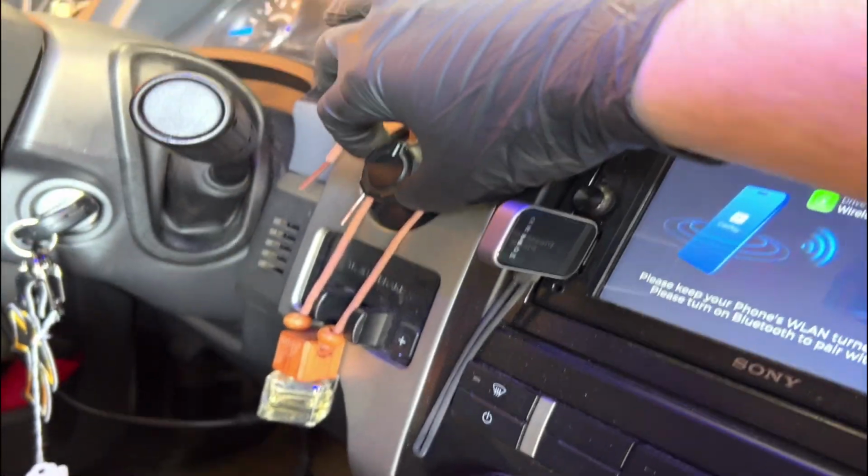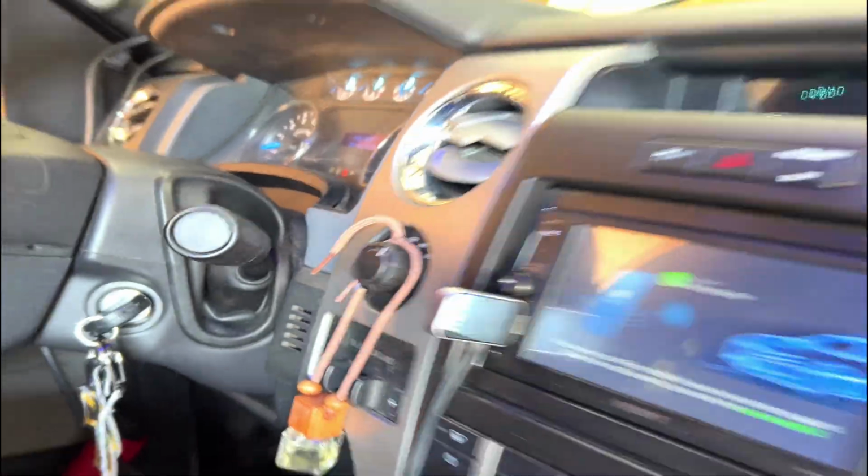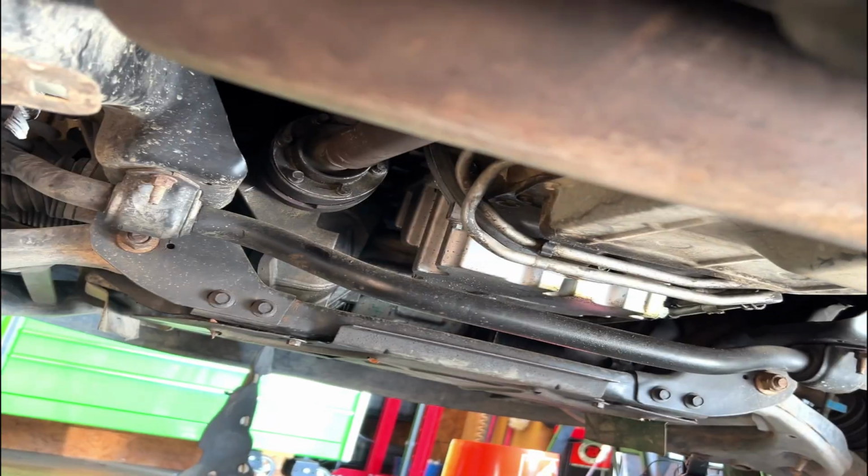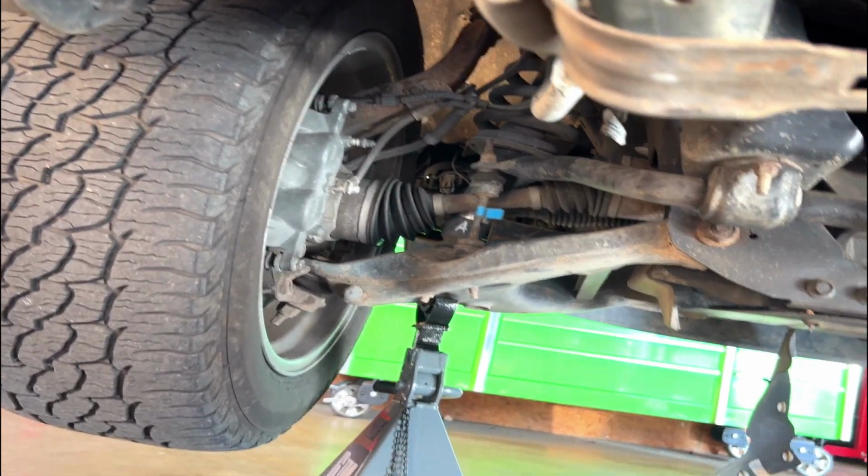We're just going to move this to four-wheel drive. Come back underneath. And now we are in four-wheel drive. So the front drive shaft, man, this thing's stiff. Front drive shaft is turning, front wheel's turning. There you can see the front wheel move out. We're in four-wheel drive for sure.